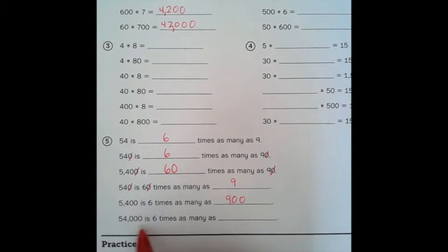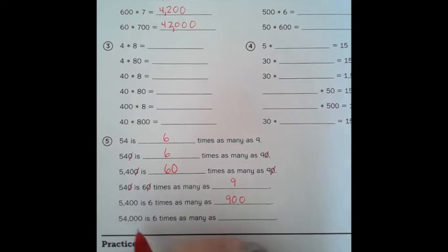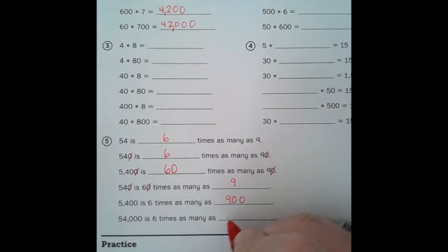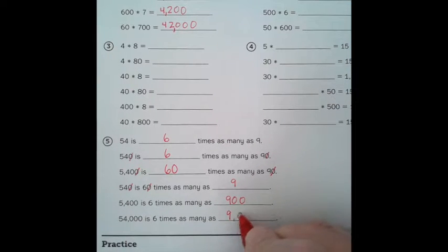Same thing here. You don't have any zeros to cancel out with the 6, it's just 6. So you have to ask yourself, 6 times what will get you 54,000? So we know that the basic fact is 9, and then if you have 3 zeros here, you need to put 3 zeros there, which would make it 9,000.